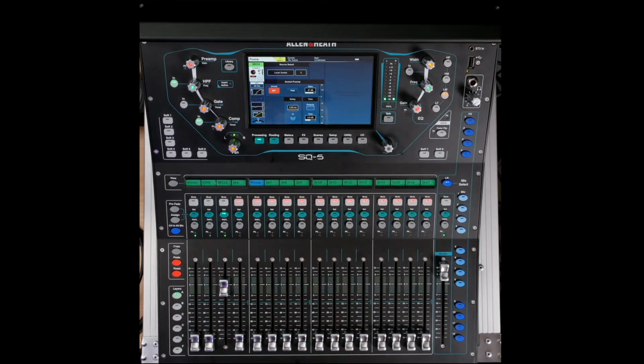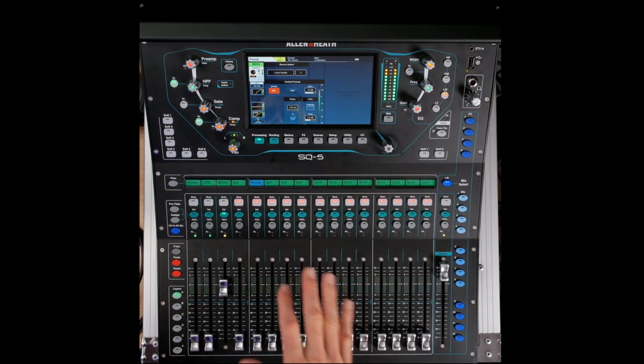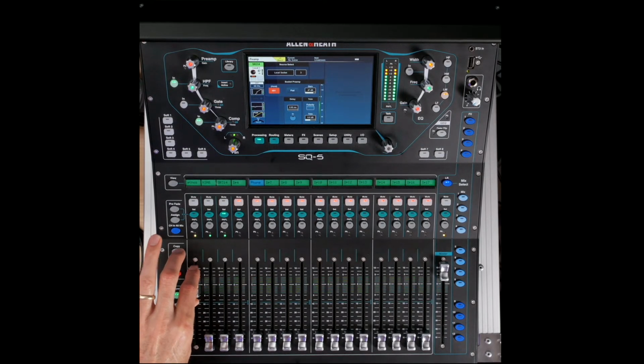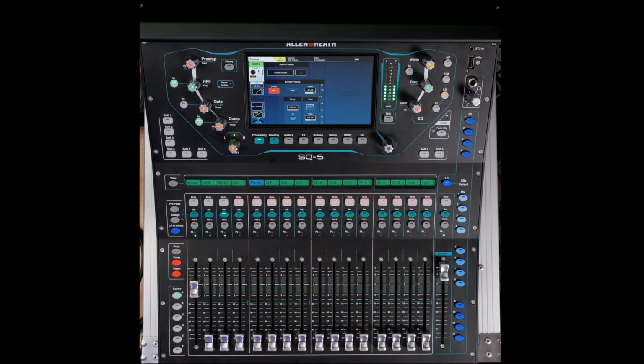That begs the question, and I'm switching back to my other mic here. That begs the question, what's the difference between gain and trim?